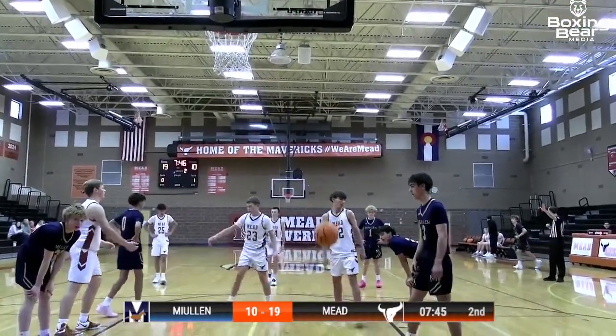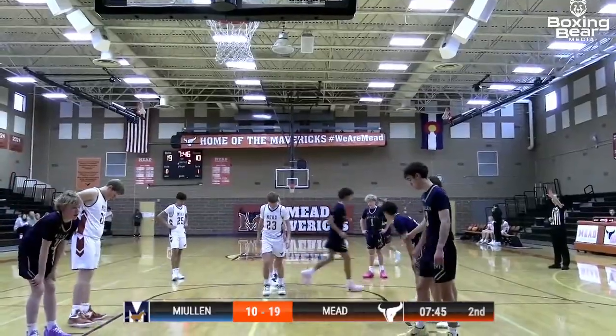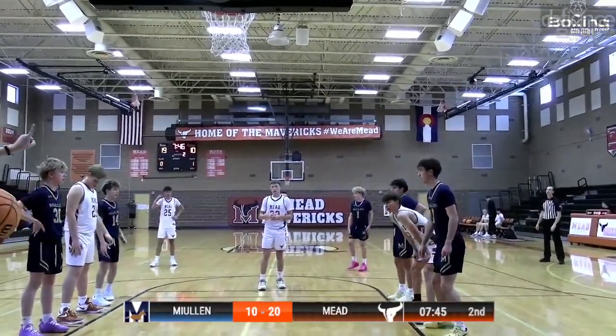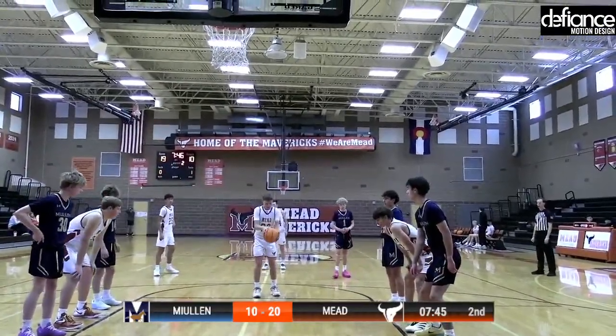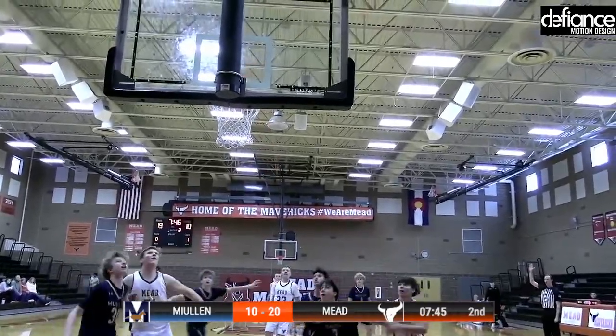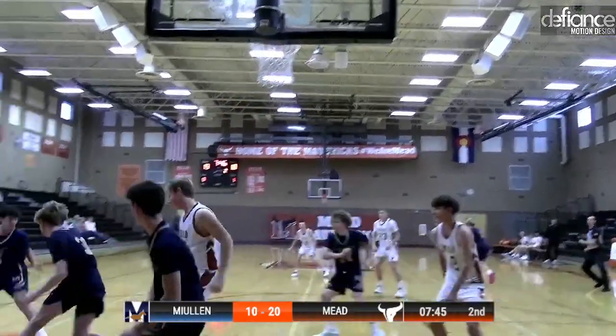Sherman will sink his first shot. Number 14 will sub for number 0 on Mullen. Mavericks have now taken a double-digit lead early in the second quarter. That one's not going to go, and rebounded by Mullen.